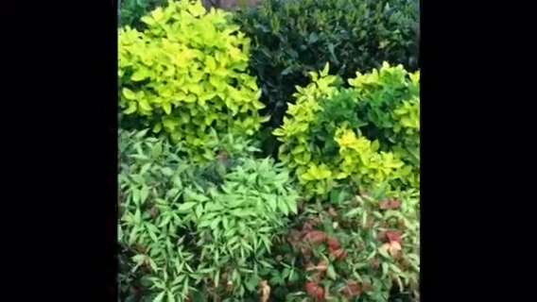This tree is living. These bricks are not living. This fence is non-living. These bushes are living.